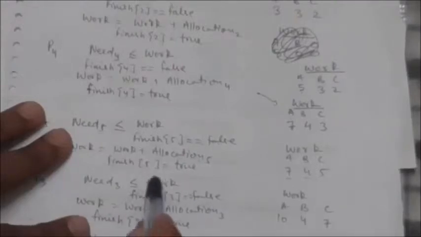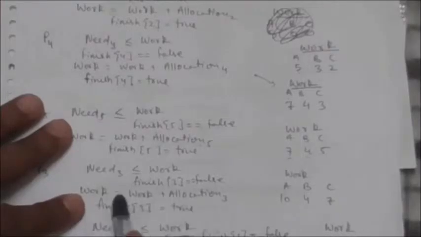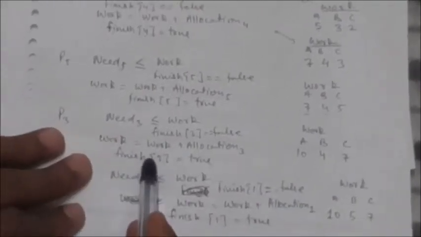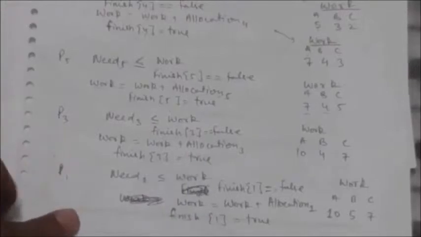So since these two conditions are satisfied, we will update the value of work vector. To work vector we will add the third row of allocation matrix. The third row of allocation matrix is 3 0 2. So when we add this value 3 0 2, the new value of work vector is 10 4 7. And then we will set finish 3 is equal to true.